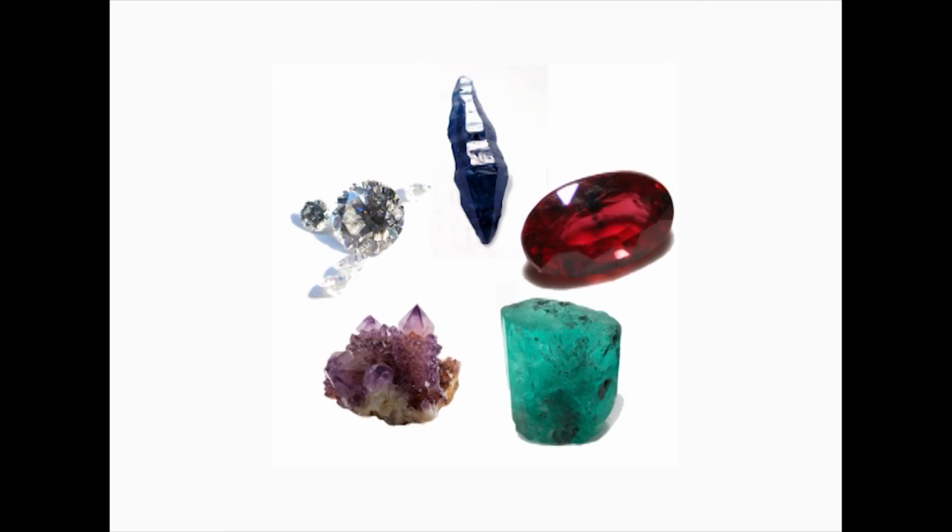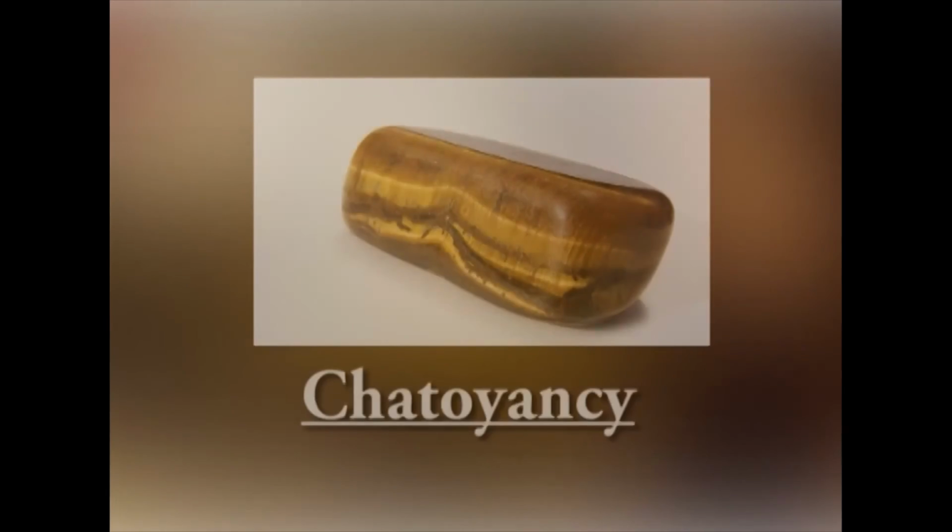Color zoning, like inclusions, can be graded on a relative scale. Zoning can be minute or minor, obvious or prominent. The location, color difference, and contrast are also important factors. Many natural gems will exhibit some degree of color zoning, and this is an important sign of their natural origins.